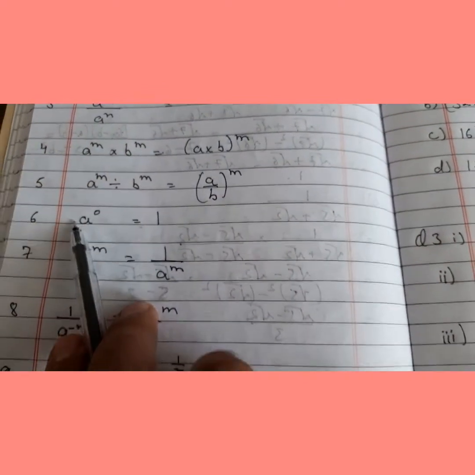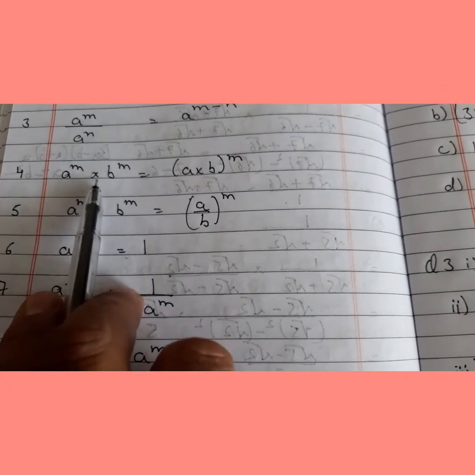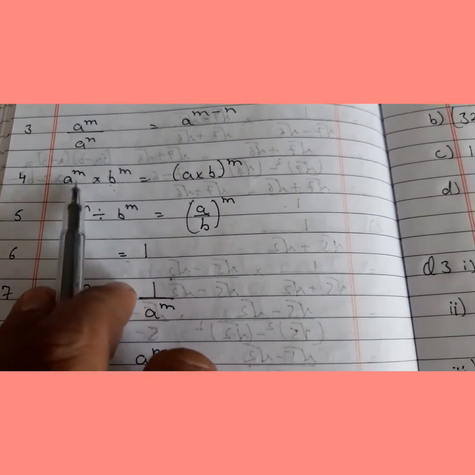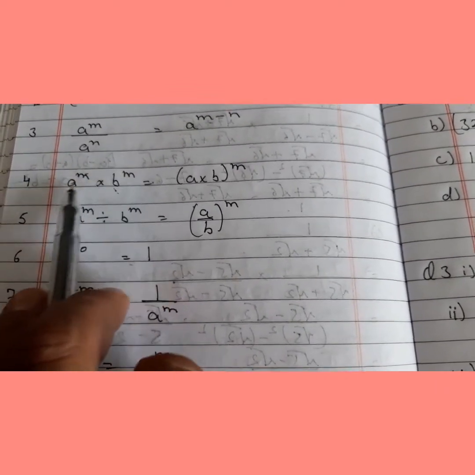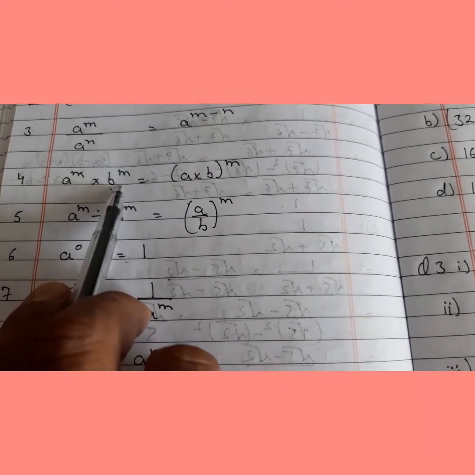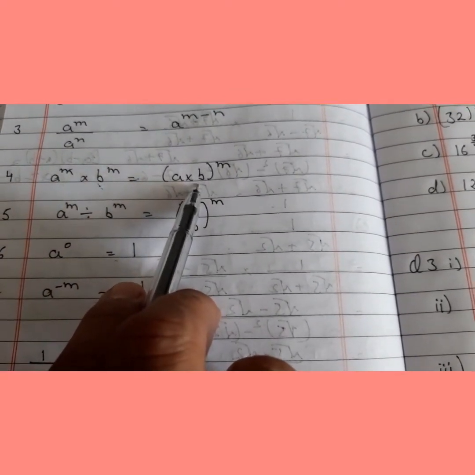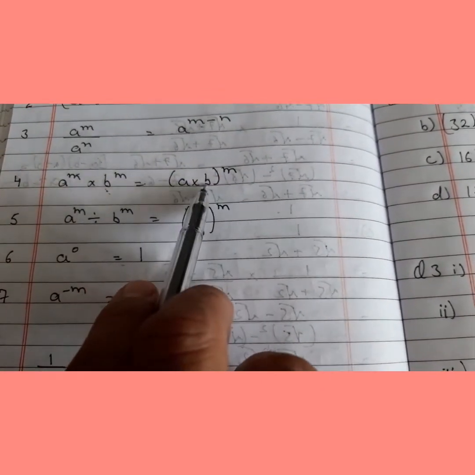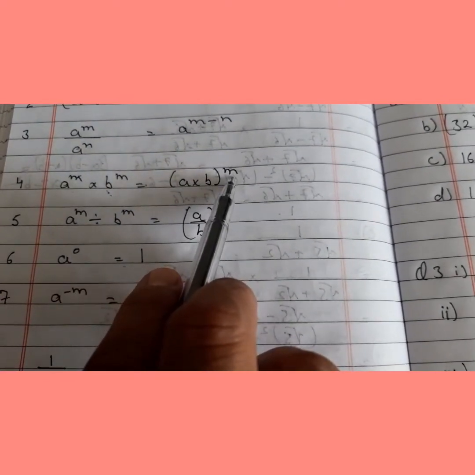Right? The fourth identity or the fourth law, a raised to power m into b raised to power m. Now the bases are different, means we are having different numbers here, but we are having the same powers. Whenever we are having this type of situation, then we have to write like this. We have to multiply the bases, right? And we can take power as common. So a into b whole raised to power m. It means whatever the power is there, we can write once only.